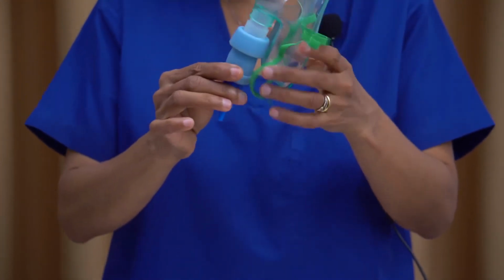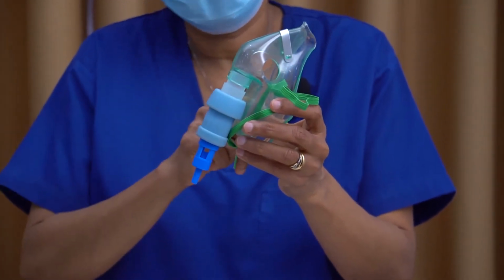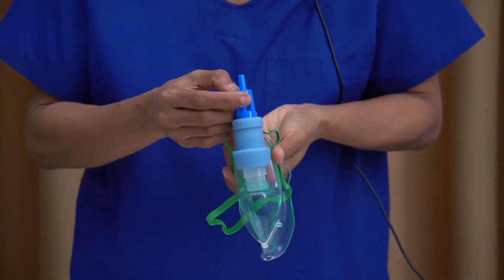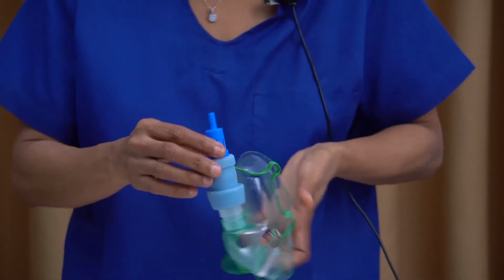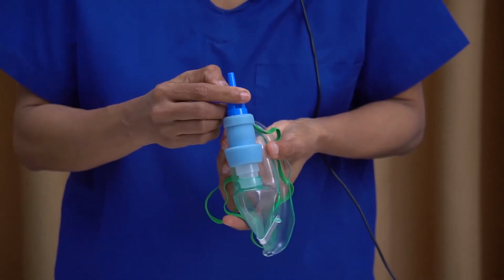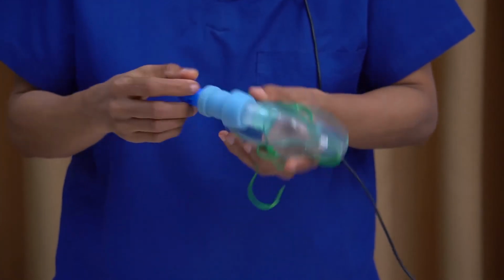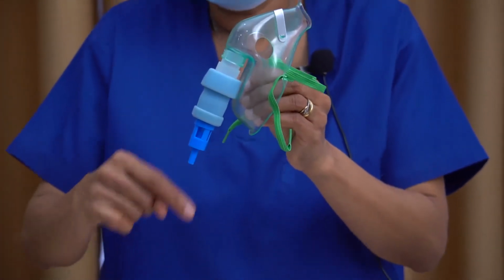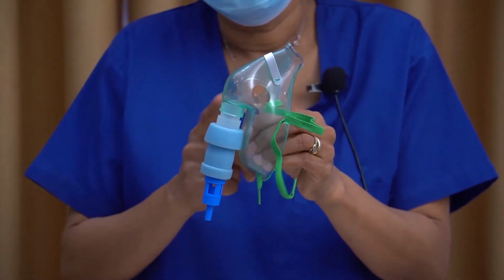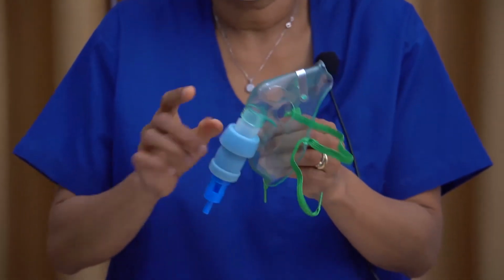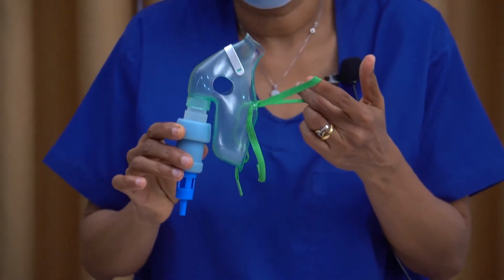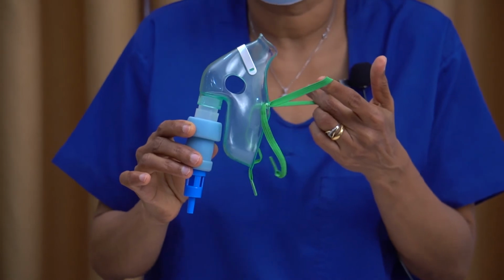You have to connect the Venturi device to the face mask like this, and once you deliver this flow rate, for example, this Venturi piece says it delivers 24% once 4 liters per minute flow is given. So if you give 4 liters of flow rate to this face mask, 24% oxygen is delivered. This face mask need not be a tight fit on the patient, so it's more comfortable for the patient.